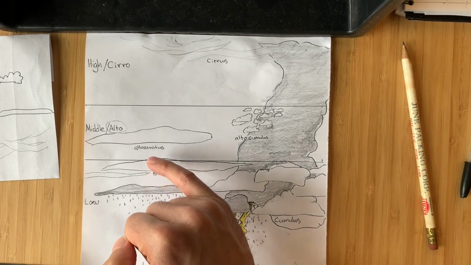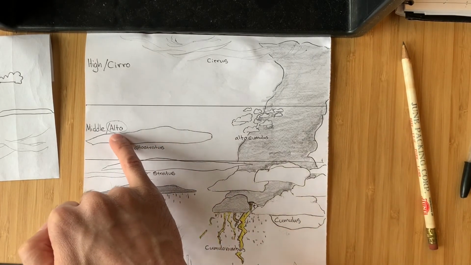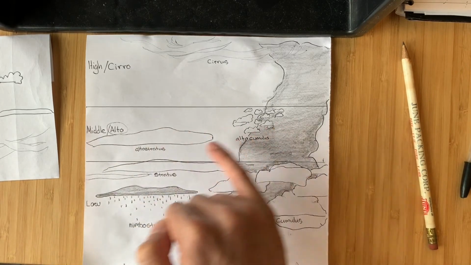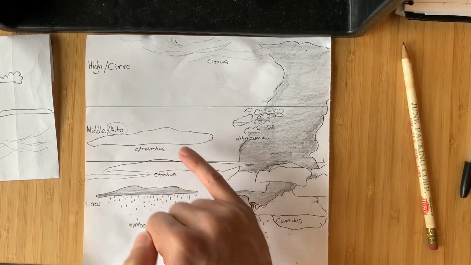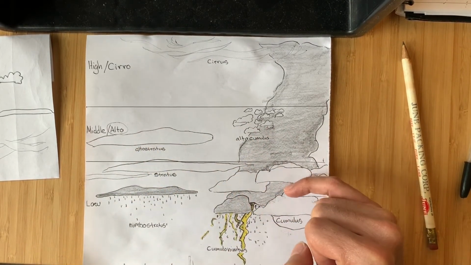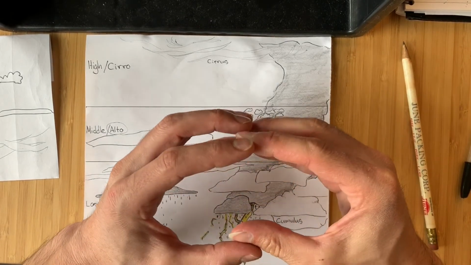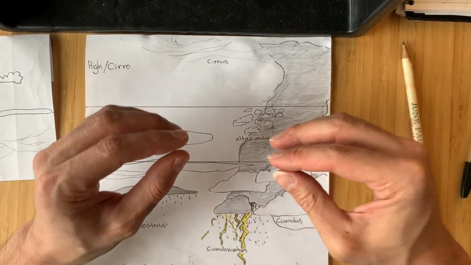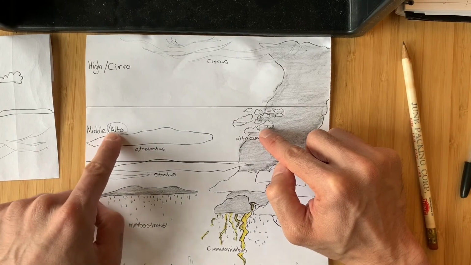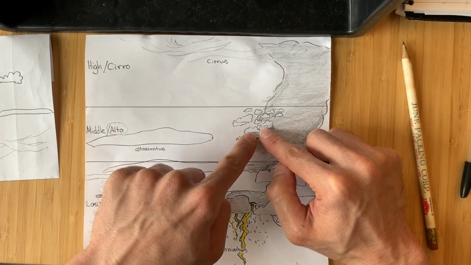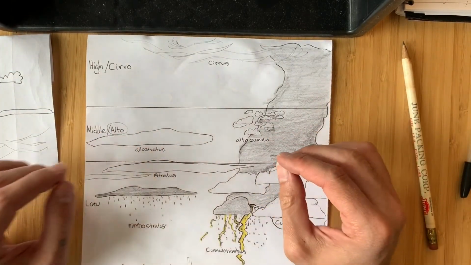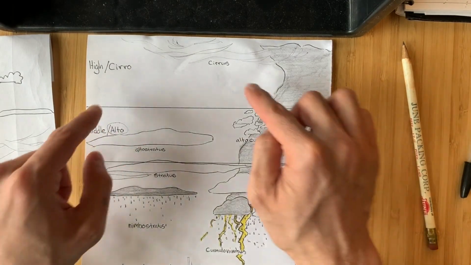Then if it goes up a little bit, it's in the alto, so it's altostratus. Oh, remember what happens to those cumulus clouds? If they go up a little higher, they start to break apart and they become altocumulus. A very interesting set of words these are, aren't they?